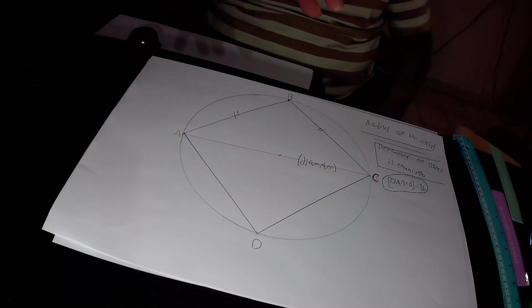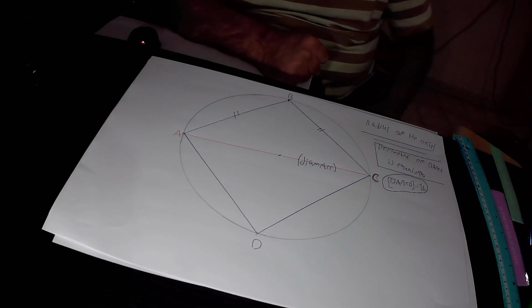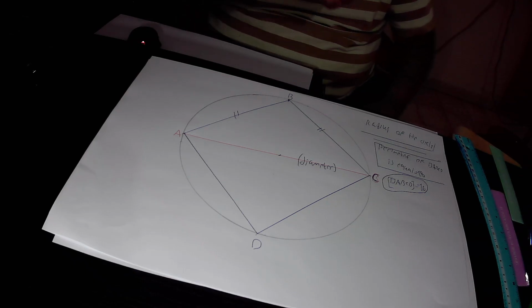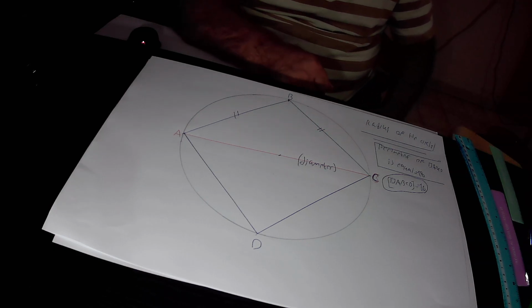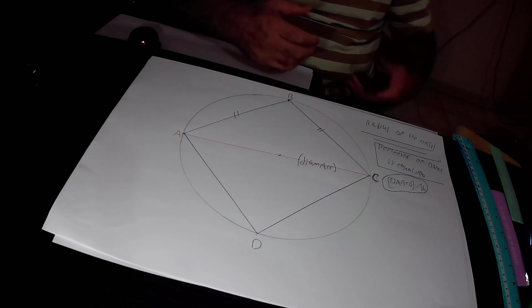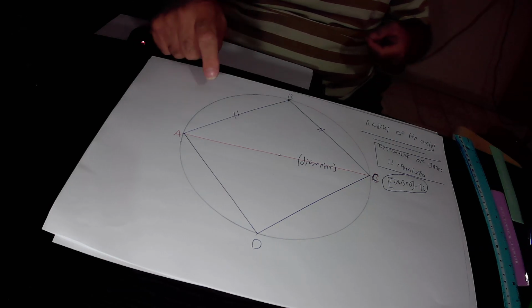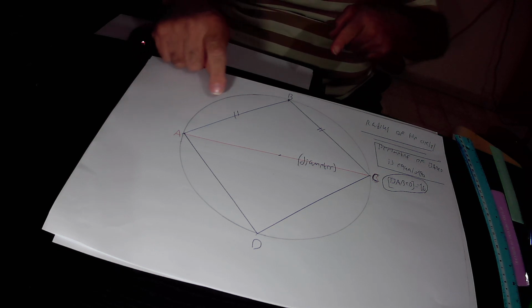In addition, we know that the area of this quadrangle ABCD equals 16 square units in size. Again, our task is to find out the radius of this circle. So first of all, we'll define the side lengths of quadrangle ABCD with letters. We define the length of side AB.